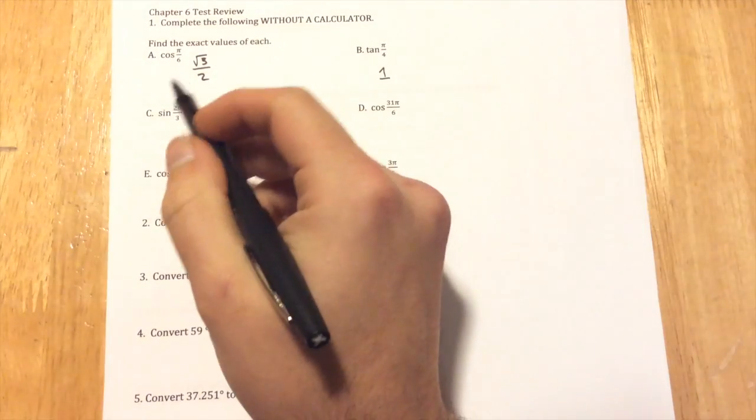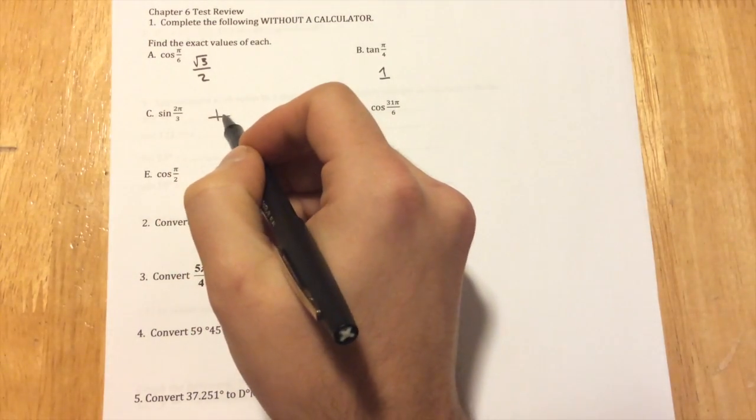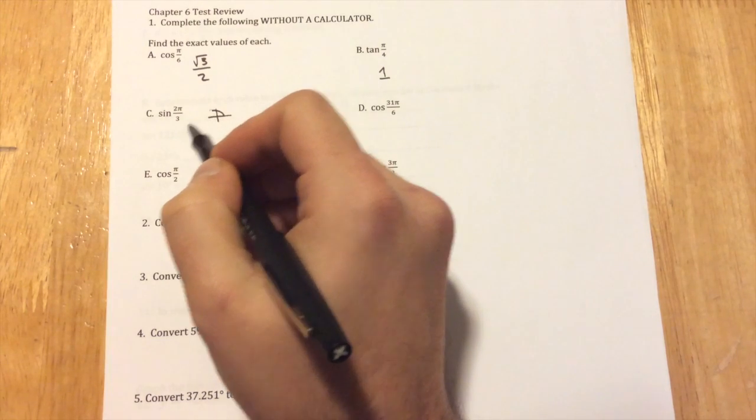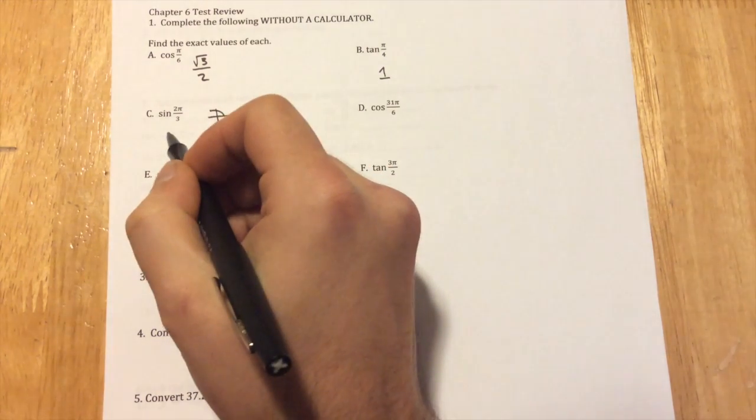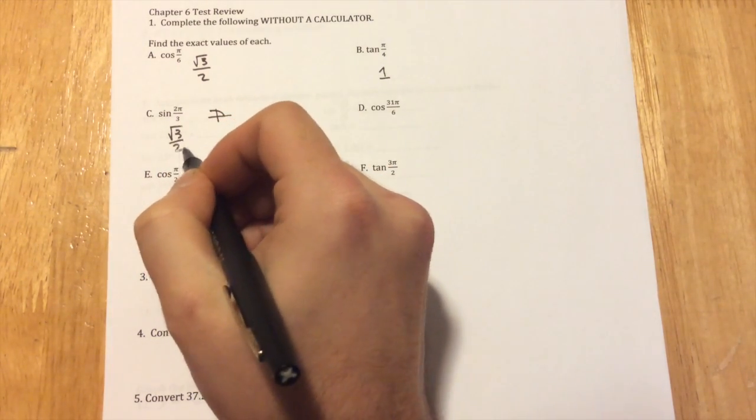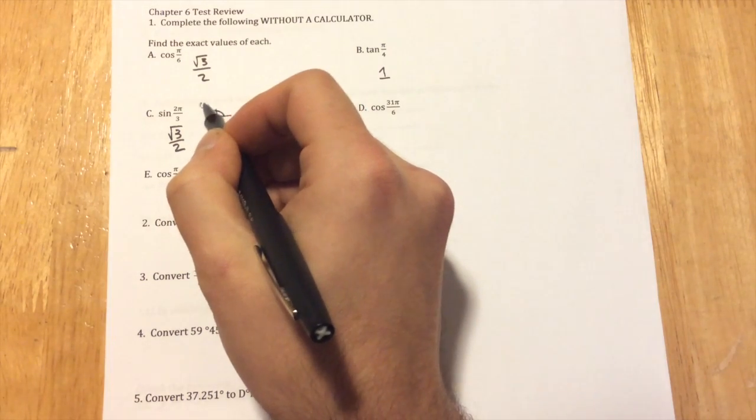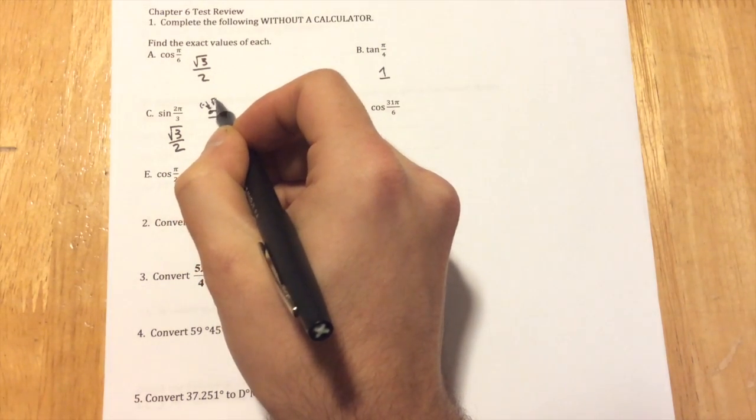So that is the y value in the second quadrant. So 2 pi over 3, that's the high one. So that's root 3 over 2, because this point is negative 1/2 root 3 over 2.